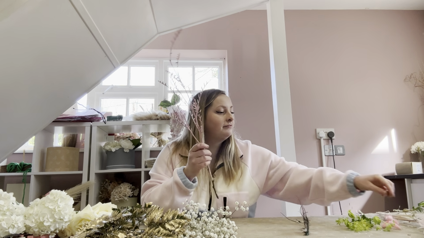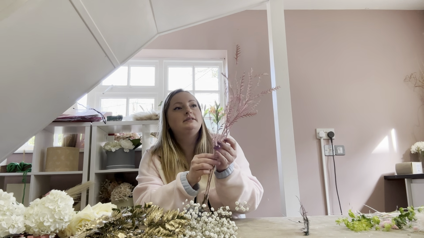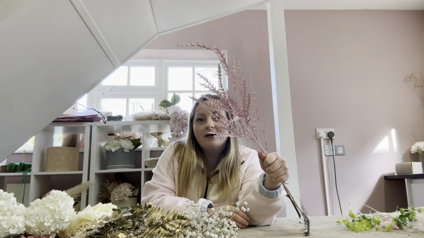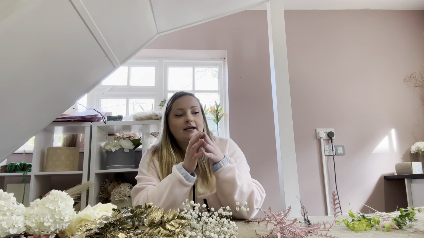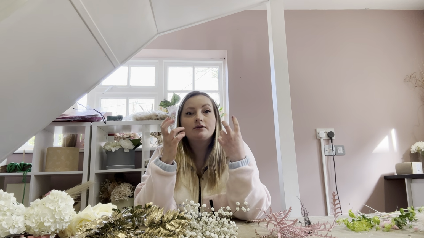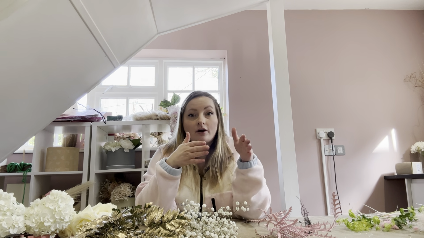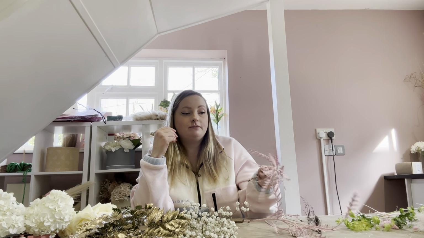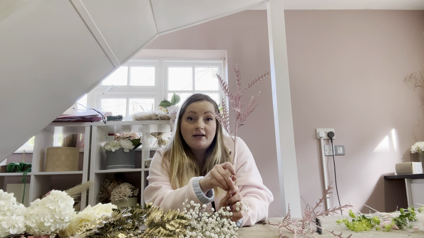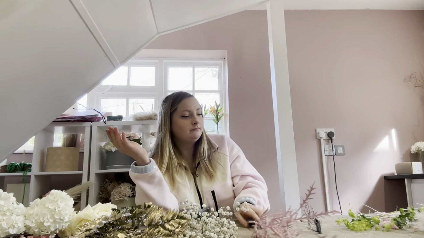Then we have, now this is where it gets a bit confusing, because say I bought these dried pink grevillea. I bought these in 2 packs of 10 stems, so there was 20 and they're 85p per stem. So we just have to figure out what 85p times 3 is, and then you sell them at that price.